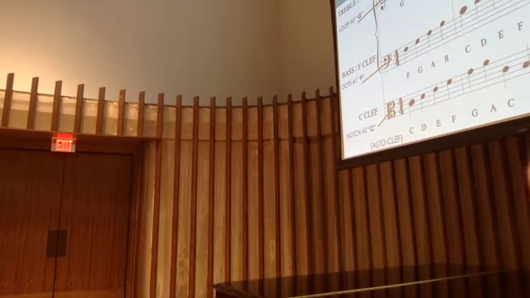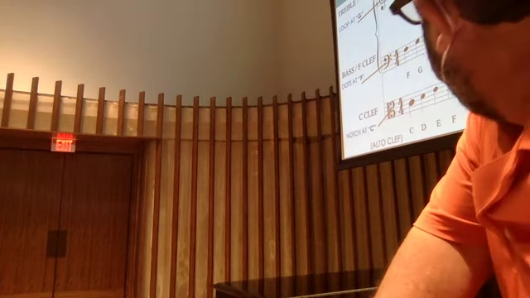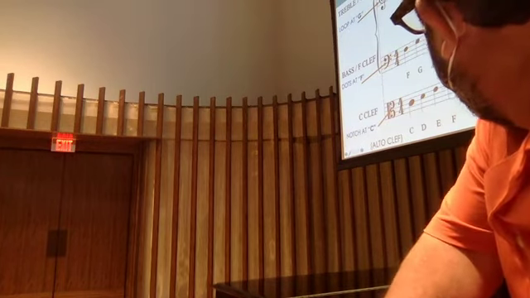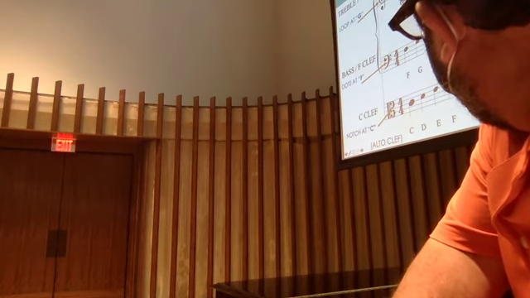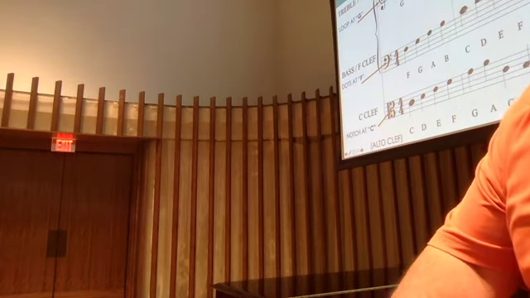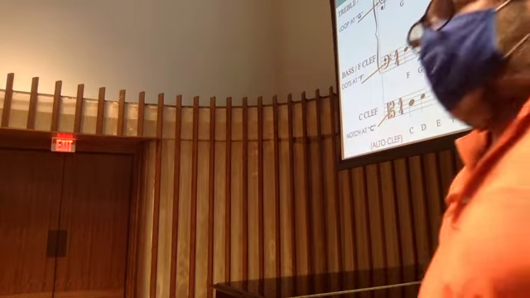Back in the old days, they used to have, well, I'll explain that in just a moment, 13 lines. So anyhow, that first line above the bass clef is a C. And the first line below the treble clef is also a C. They happen to be the same note.